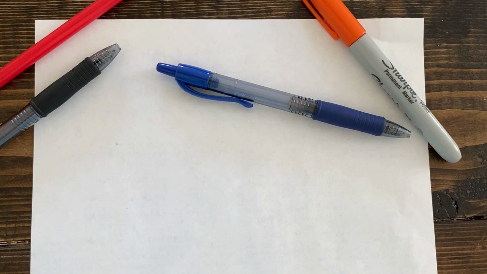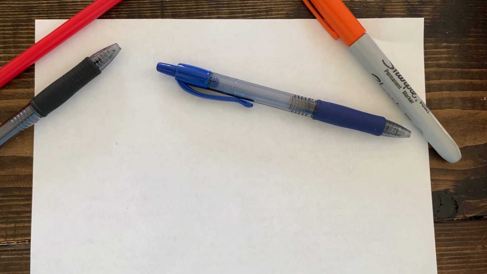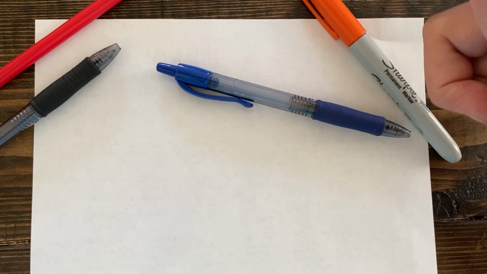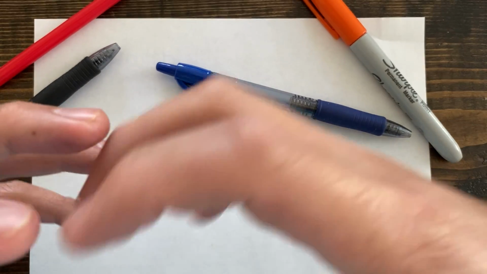What's up, Mr. O here, and today we're gonna learn how to read and identify the measurement of an angle. Most of us know the measurement of angles is called degrees. I understand that degrees can also mean temperature, but for today we're gonna use degrees as reading the measurement of an angle.